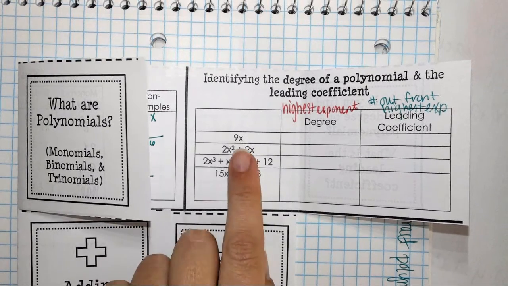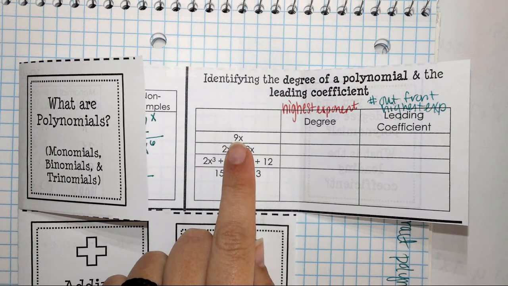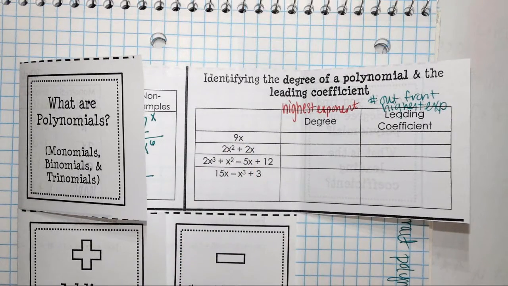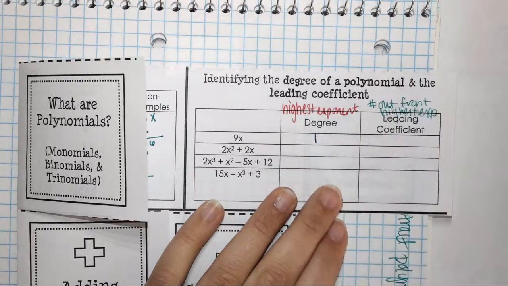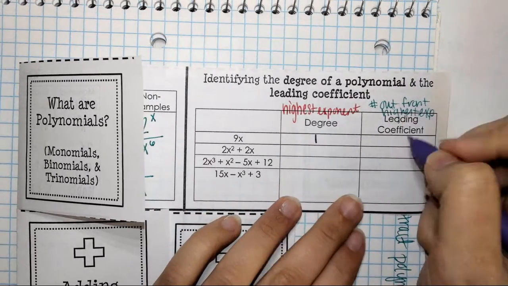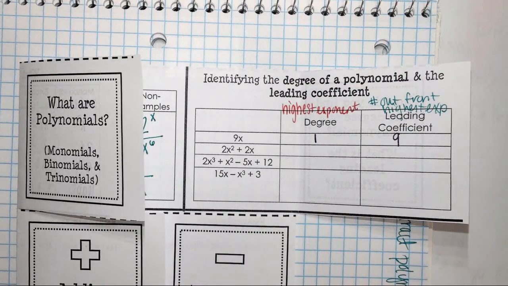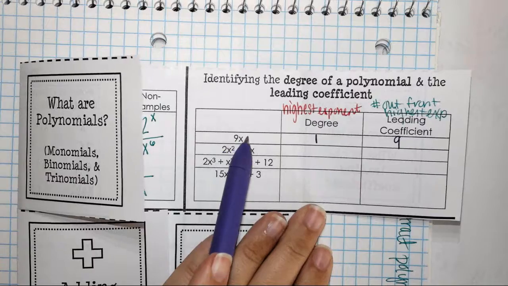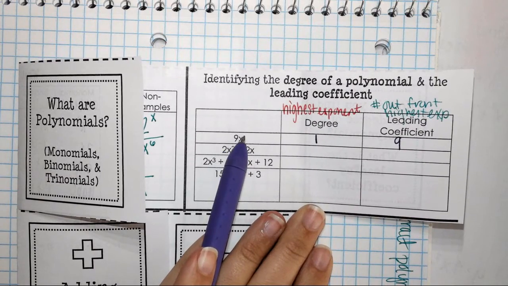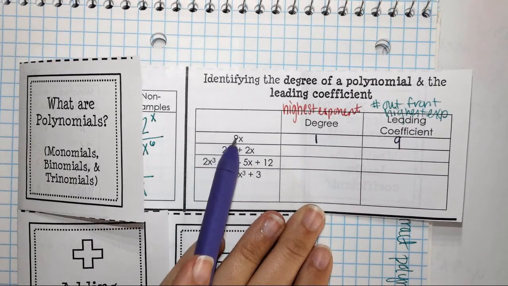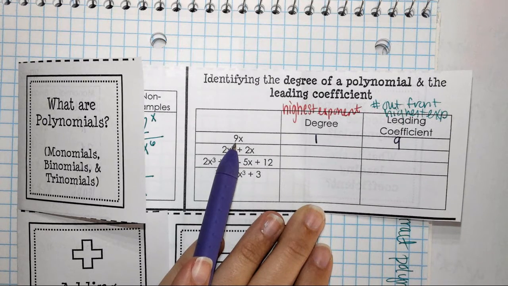So first, with number 1, what kind of polynomial is this? 9x. A monomial, because it's 1 term. Good, take a point. And what is the degree? What's the highest exponent? 1. Good. And what's the leading coefficient? 9. Good. 1 is the exponent of x, because it's understood. And 9 is the number out front of the highest exponent, so that's the leading coefficient.